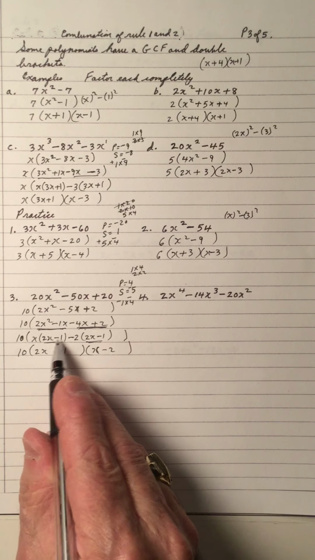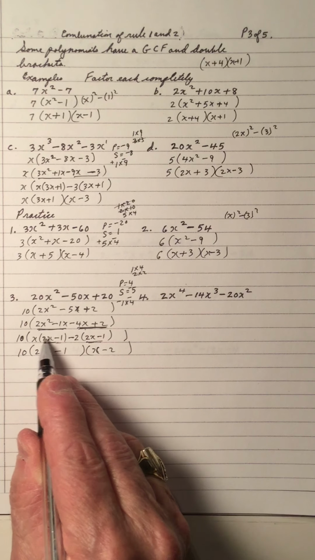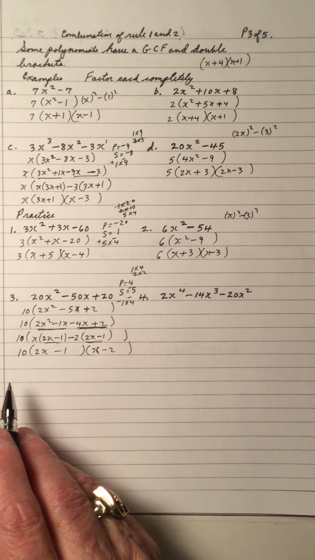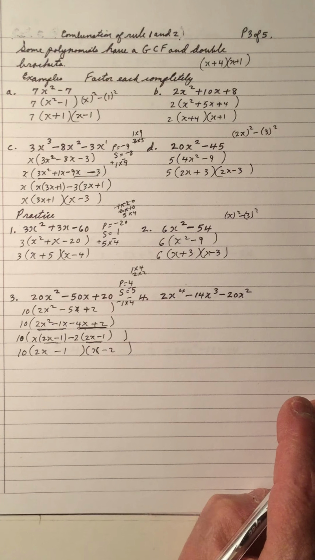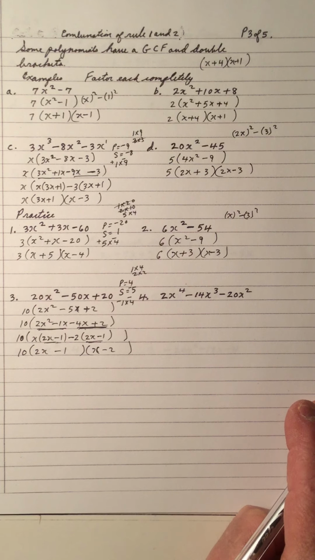So what we're doing is taking the binomial GCF away from these two expressions. And again, there's a section on factoring, a complete unit, a complete review of factoring.